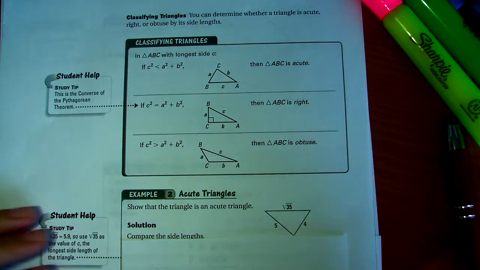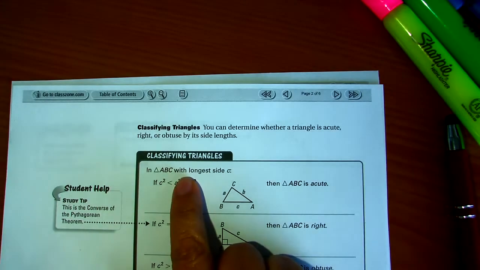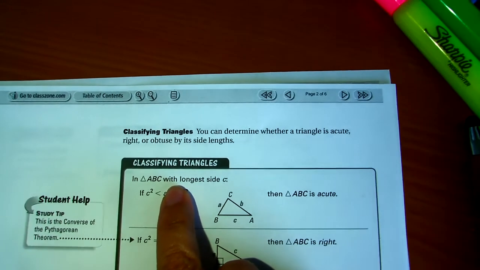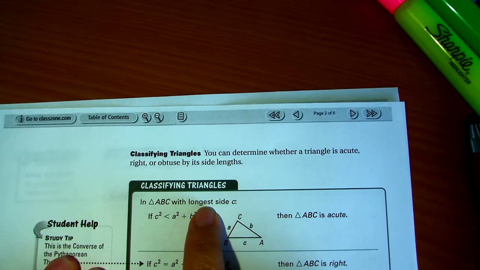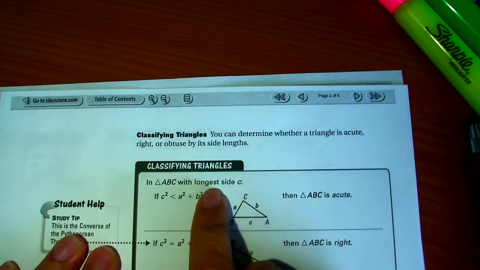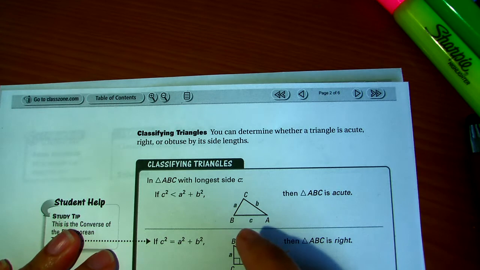Okay, good morning. Today we're going to work on this guided lesson, classifying triangles. Just make sure before you start watching the video, have a piece of paper ready to be working with these exercises.